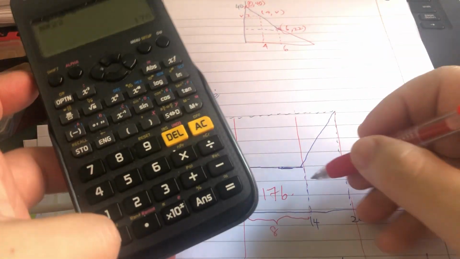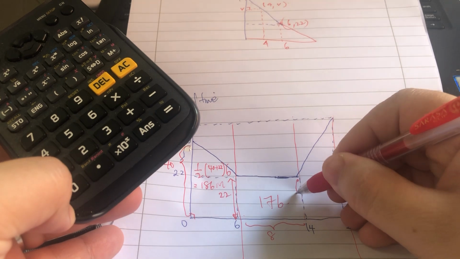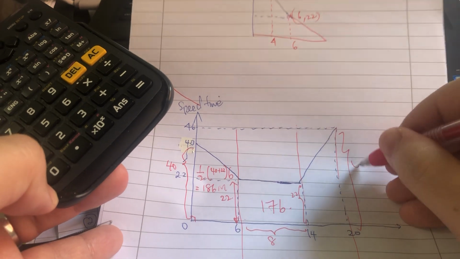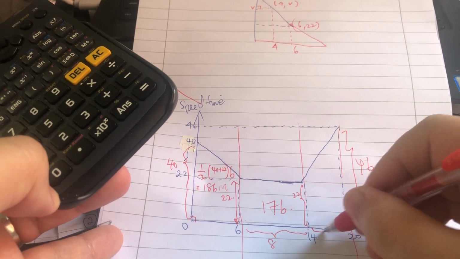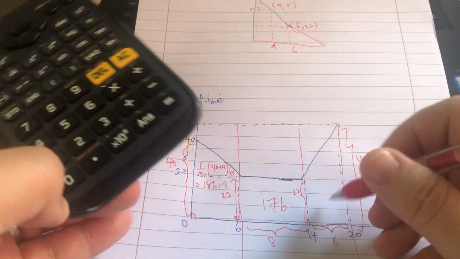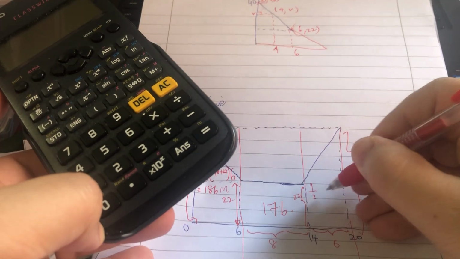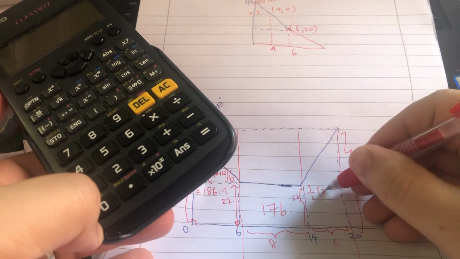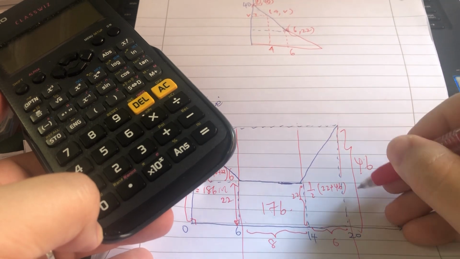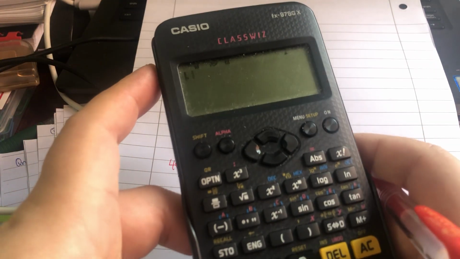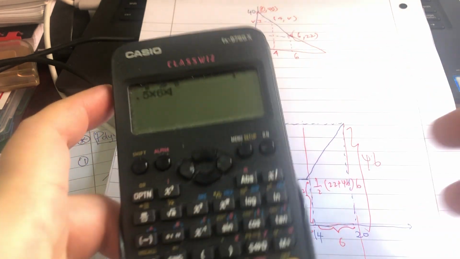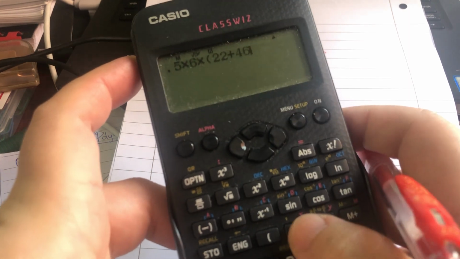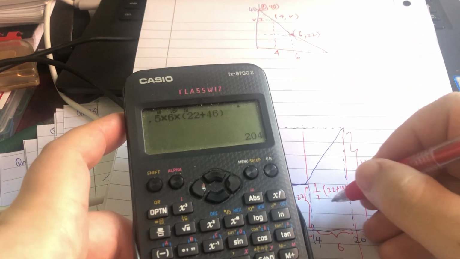Okay, and finally, it is another trapezium. Just now we have calculated this to be 46 already. And this is not 20. It's 6. We want this length. So you take half times these two added together times this 6. So half times 6 times 22 plus 46. 22 plus 46, then you get 204.